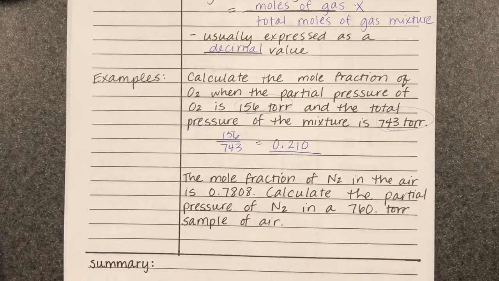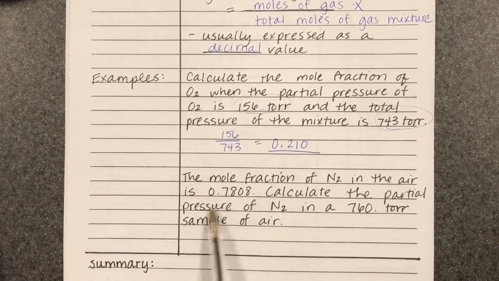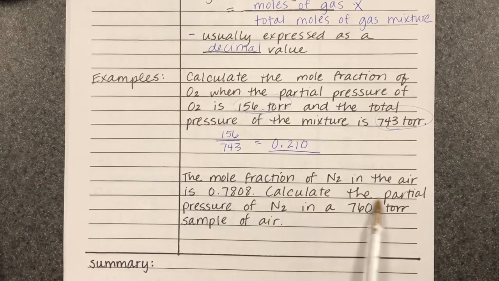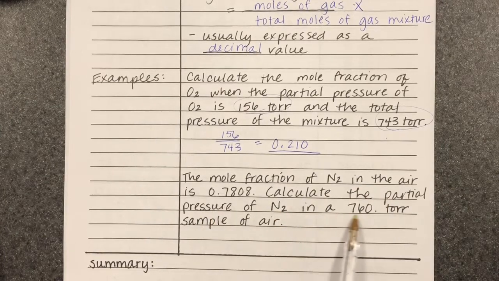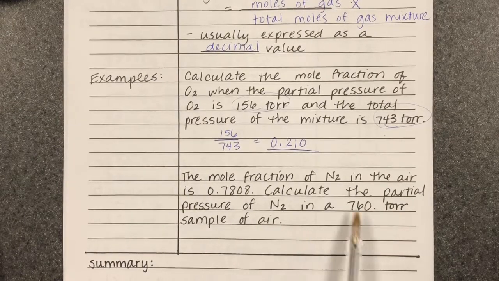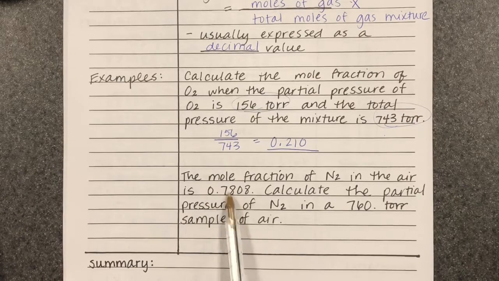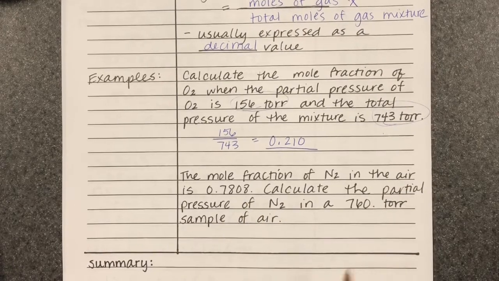And here's a reason why. We can do problems like this using the mole fraction. So it says that the mole fraction of nitrogen in the air is 0.7808. So that means roughly 78% of the air around you is nitrogen. It says to calculate the partial pressure of nitrogen in a 760 torr sample of air. So I want to know, out of the total pressure, how much of it is the partial pressure of nitrogen. And this is pretty simple. If I know that about 78.08% of it, or the mole fraction is 0.7808, is nitrogen, then I can simply multiply the mole fraction times the total, and I can get the partial pressure.